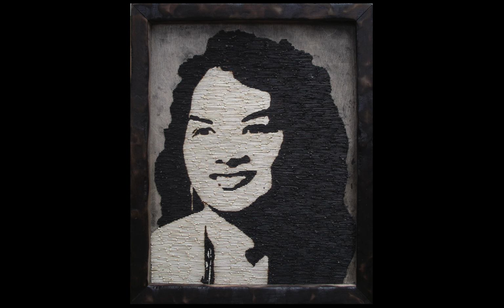This was an amazing thing. This was actually a final project. This student took an old portrait of her mother and recreated it entirely out of matches. So the black ones are burned, and the white ones are unburned. It was about 2,000 or 3,000 matches. I think it took her a week. I can't remember how long. It was really a beautiful project, really intriguing.